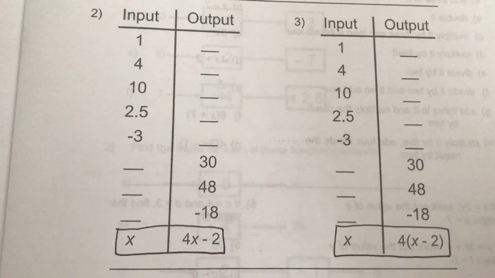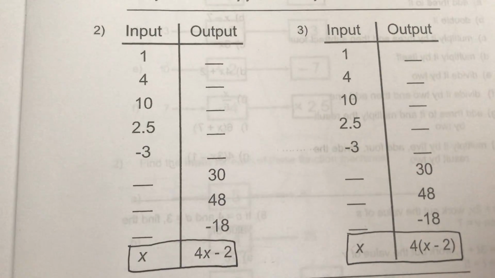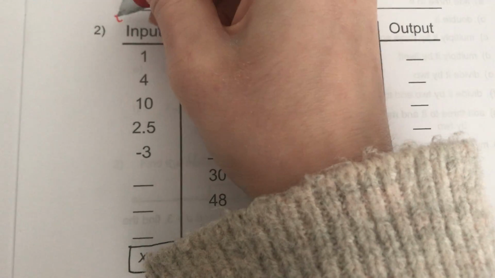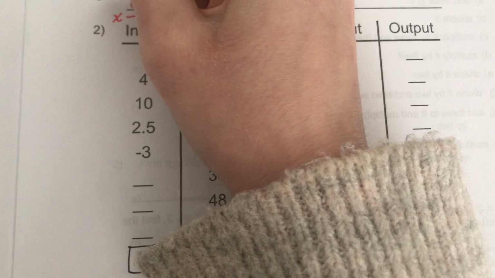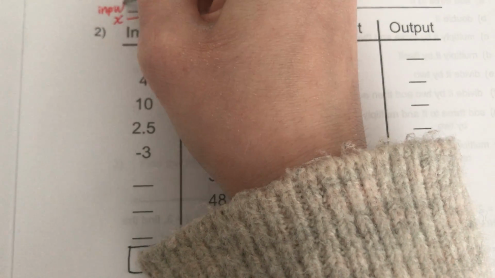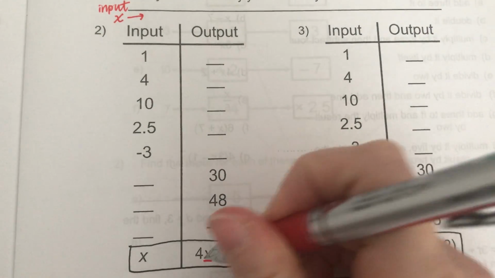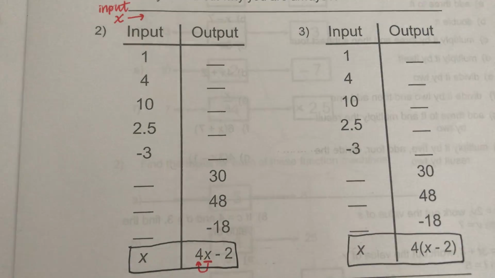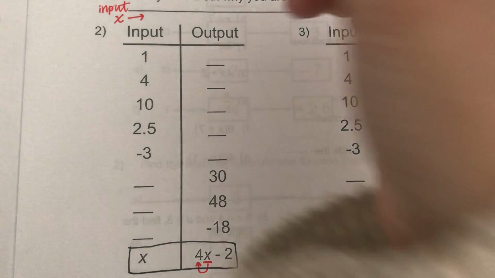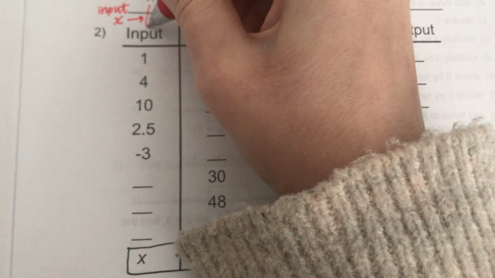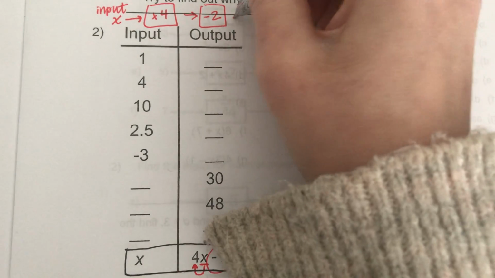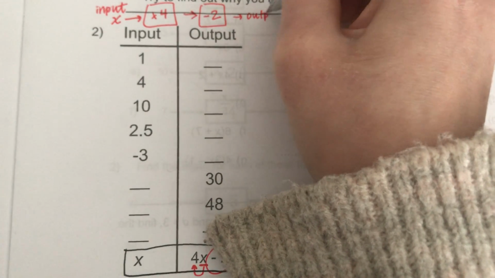If I wanted to write a function machine, I'm trying to figure out where I can write this. Do it small up here. So I'm given some input, x is the input. And then the first thing I do is multiply x times 4. 4x tells us that we're multiplying the value of x times 4. And then the second thing we would do is take away 2. And then we're given the output or the result.